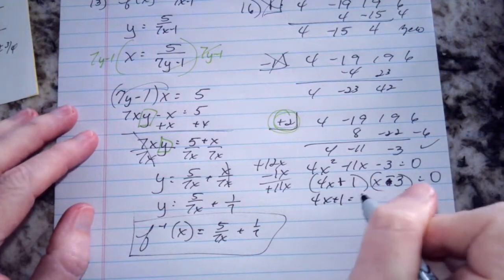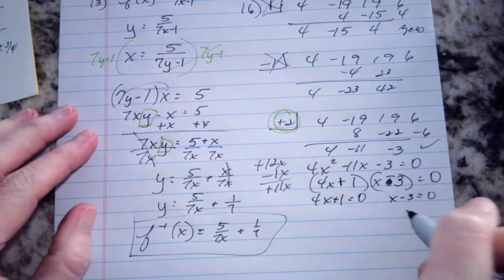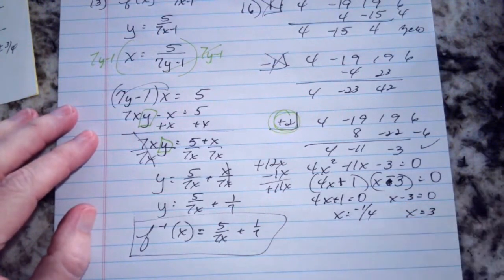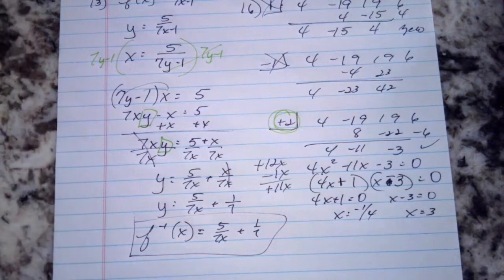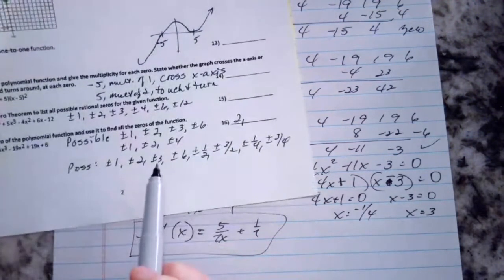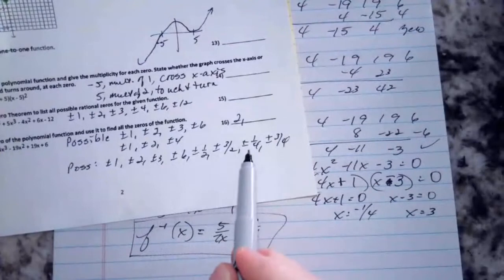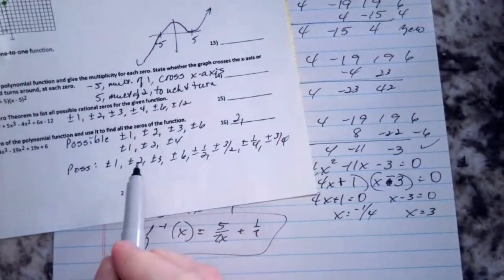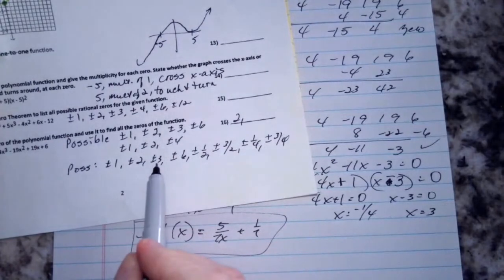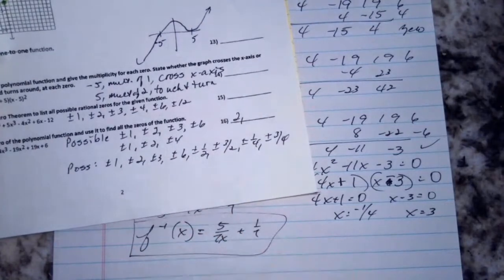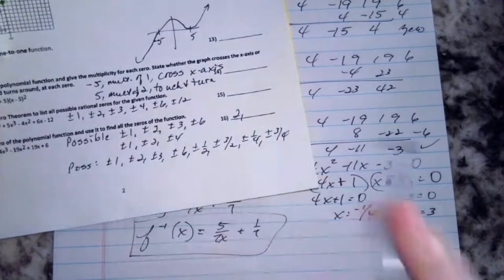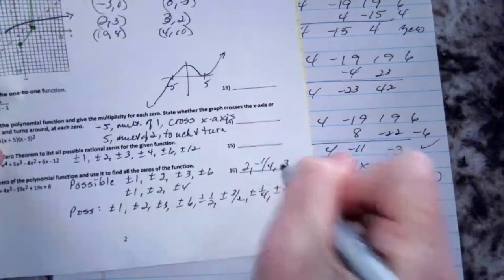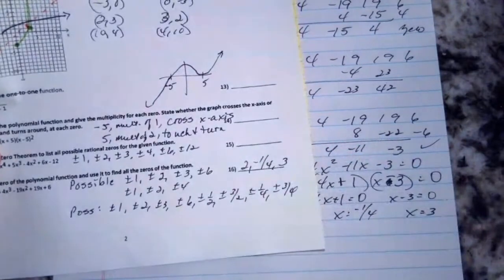And now let's set each of these equal to 0 and solve. So x equals 3, x equals negative 1/4. And sure enough, I want you to know that 3 is on our list and negative 1/4 is on our list of possibles. So all these others are wrong. Only a positive 2, a positive 3, and a negative 1/4 are the answers, and they are in our list of possibles. So 2, negative 1/4 and 3, those are our 3 answers.